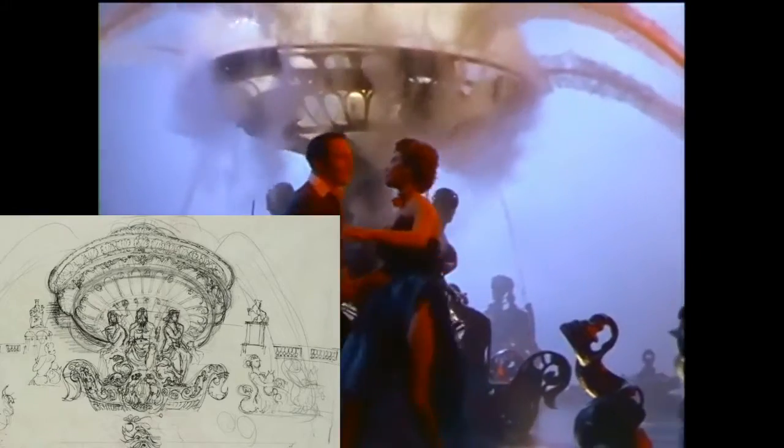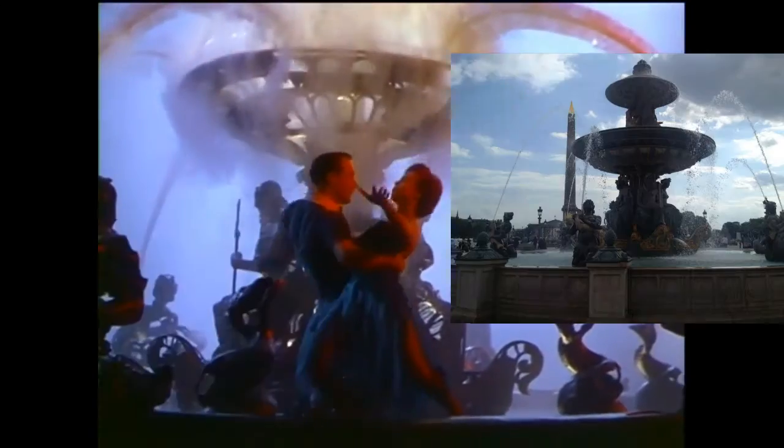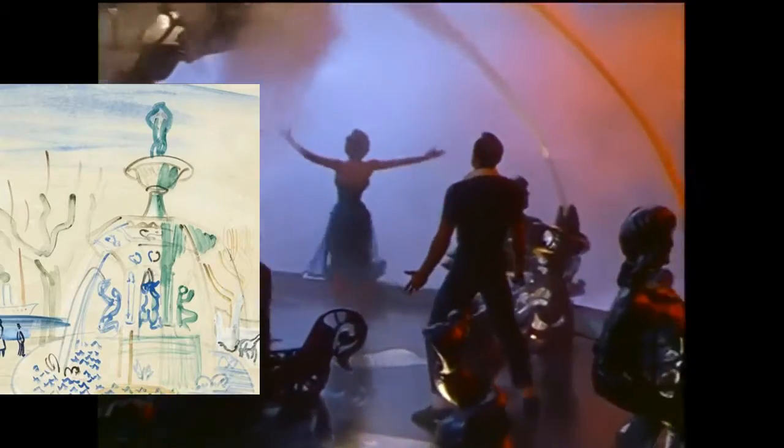What follows is a romantic dance on the fountain in Place de la Concorde. We are back in Dufy's Paris for a brief interlude. The 2-minute segment features at least 10 different lighting changes that take the lovers on a journey from the bright innocence of new love to the deep reds of passion.